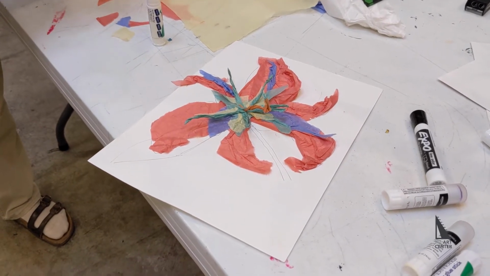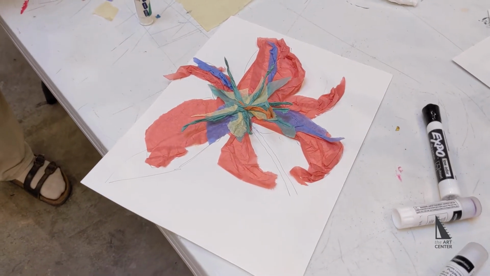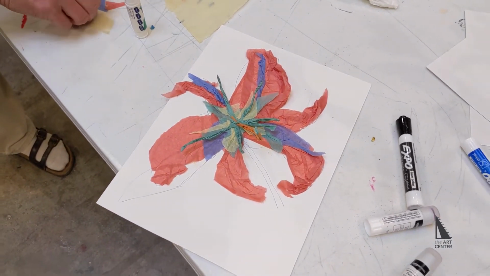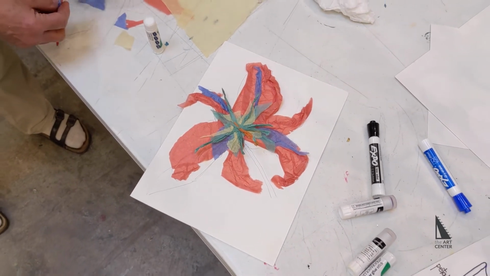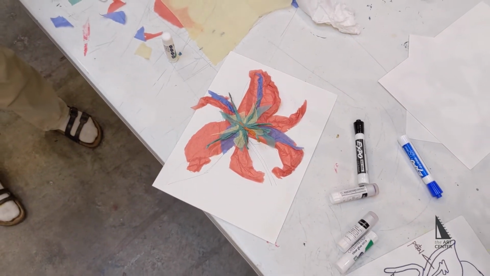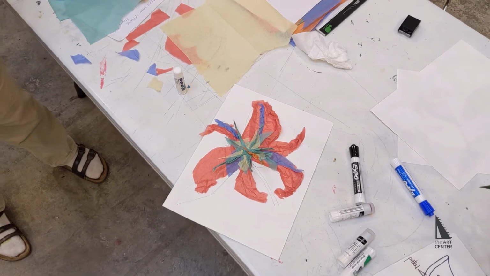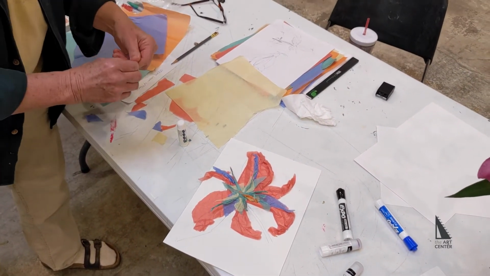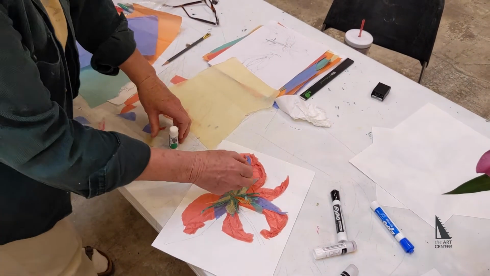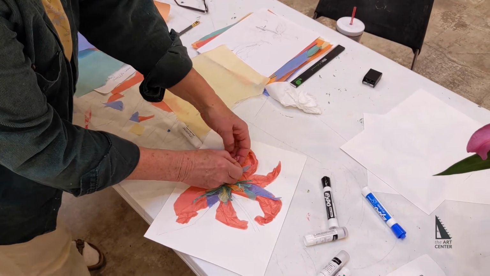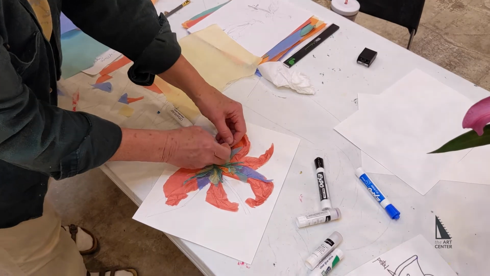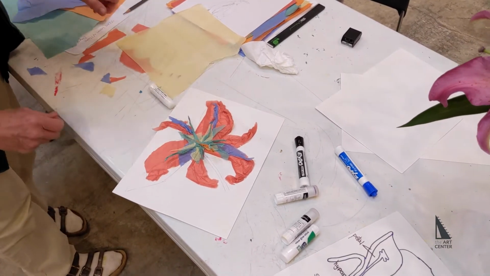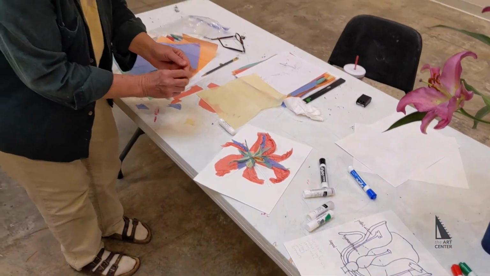I think what I'm going to do is take a bunch of little bits of red and blue and crumple them all up together into nubs, and I'm going to make those the tips of my stamens. And now we're cooking.